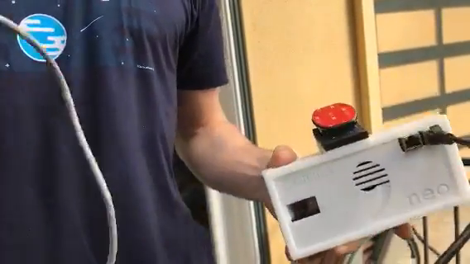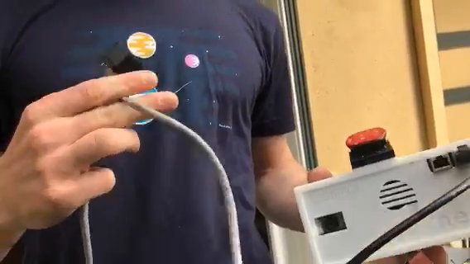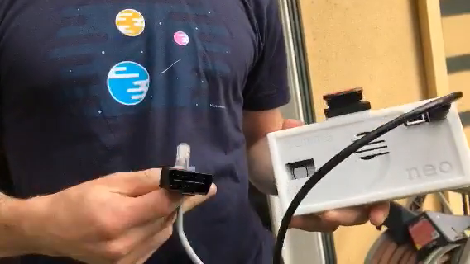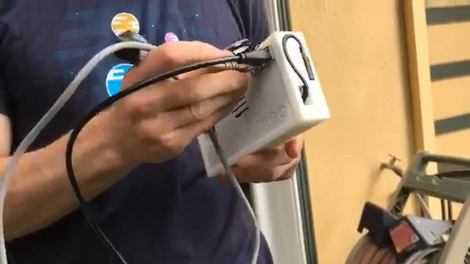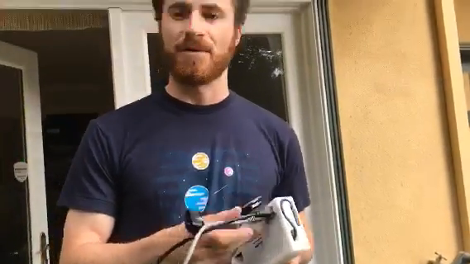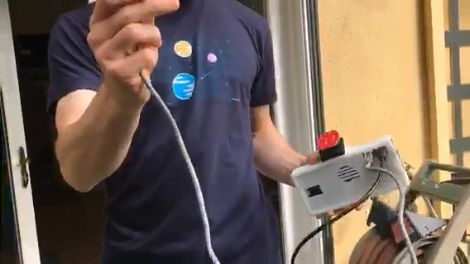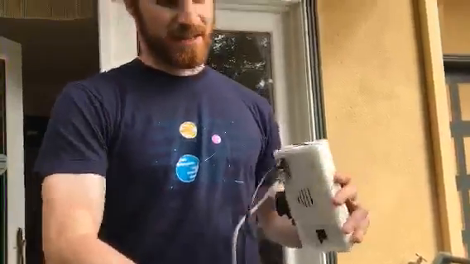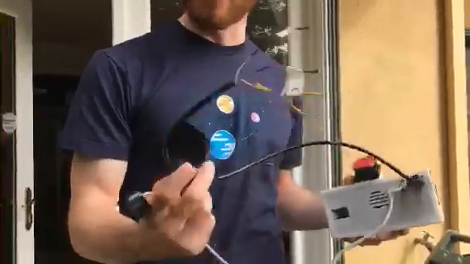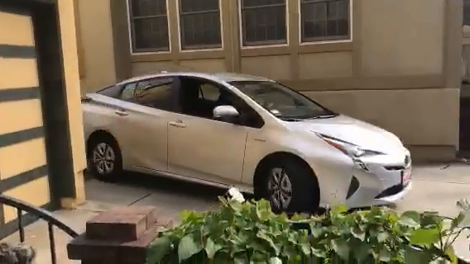We wanted them to power the car since the new car we have doesn't have constant power at the radar and camera connection point. So we're going to run this down to the OBD2 connector. And then this is the standard Neo.